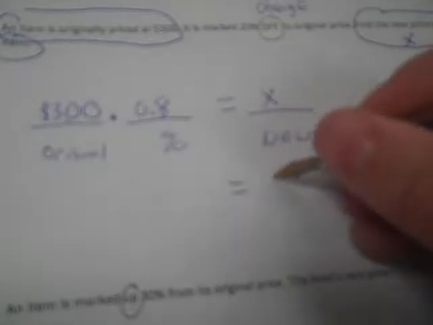You just multiply there. 300 times 0.8 equals X. So we know what X is equal. We just have to multiply these two. So 300 times 0.8 is 240.